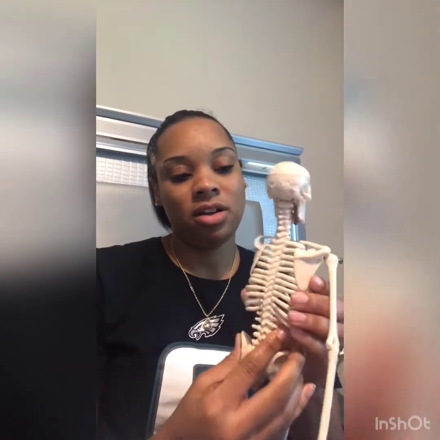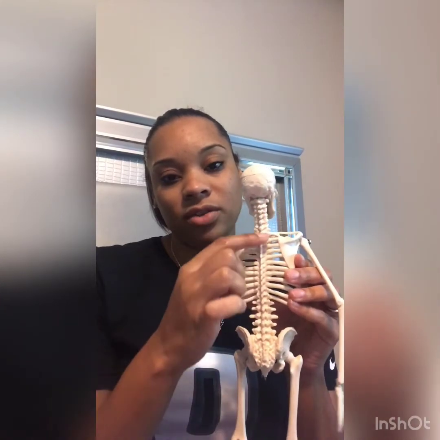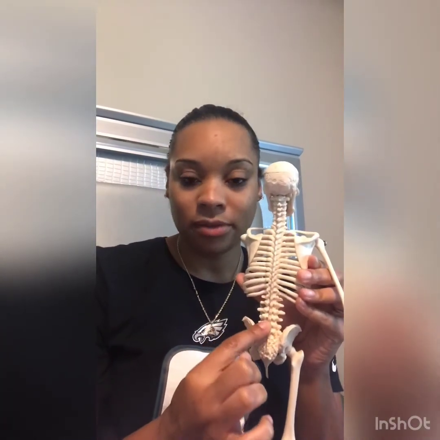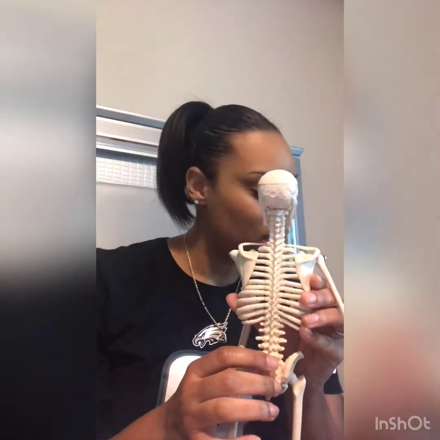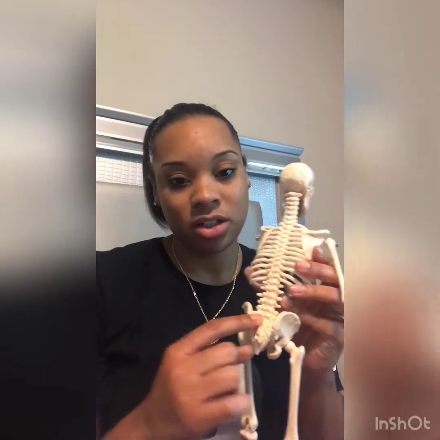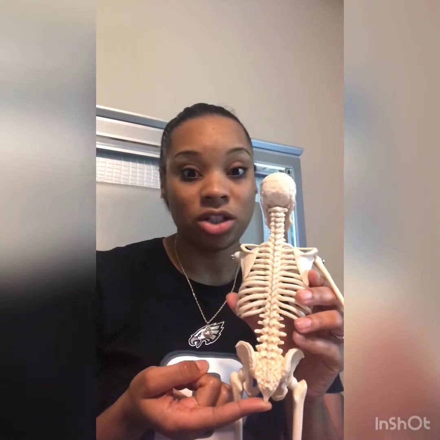Coming around, the spine consists of parts. The top part is the cervical vertebrae, which consists of 7, and then coming down, the thoracic vertebrae, which consists of 12. Coming down some more is the lumbar vertebrae, which consists of 5. Then the sacral vertebrae is coming down, and then the coccygeal vertebrae is the one here on the bottom.